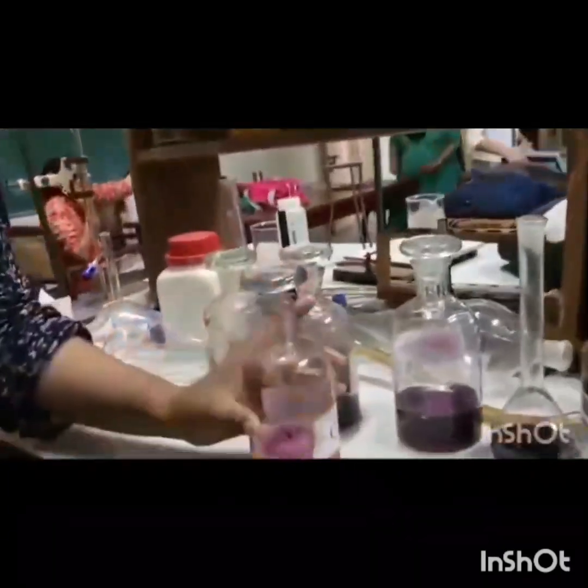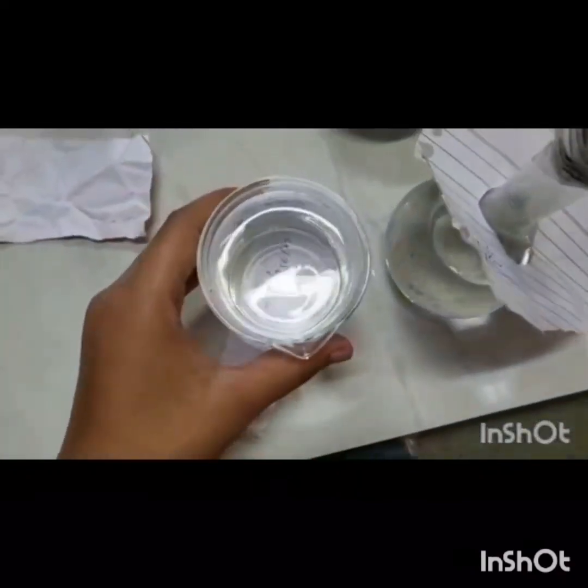Now we will shake these bottles well for 30 minutes. Here we have prepared N/100 hypo solution and N/20 hypo solution.